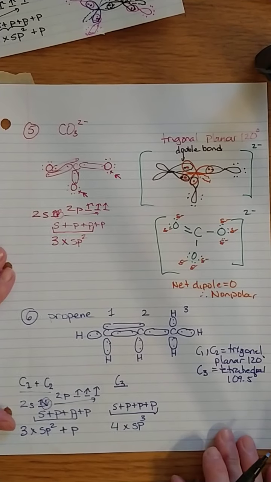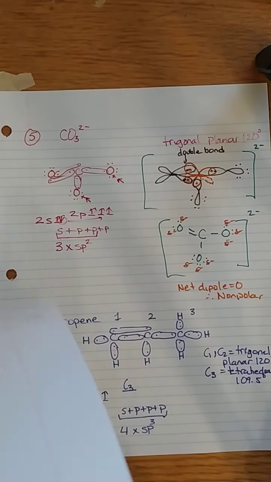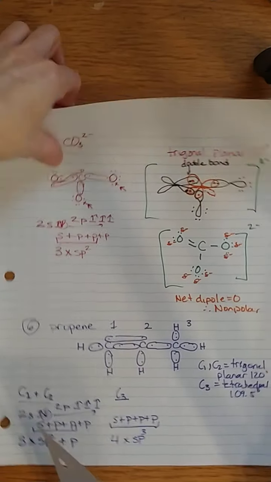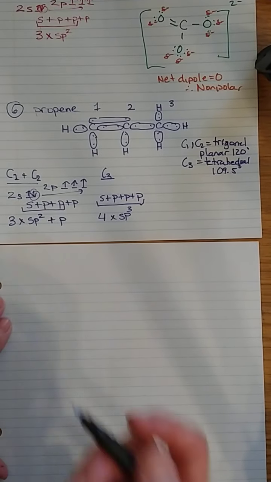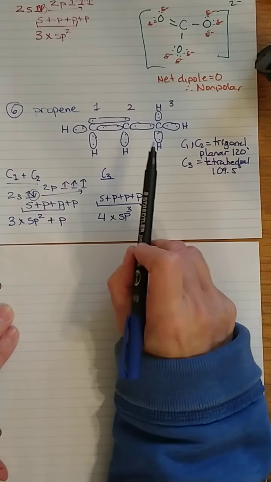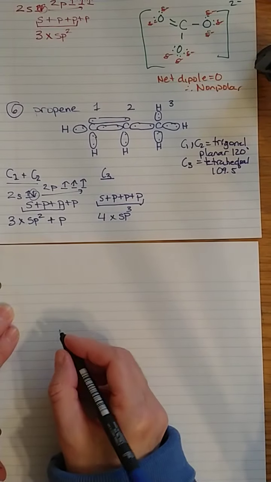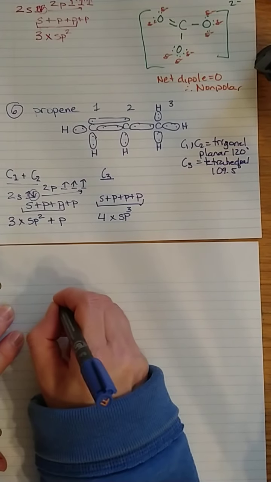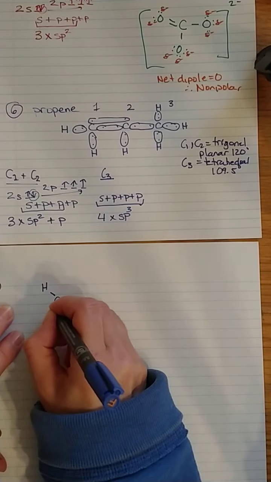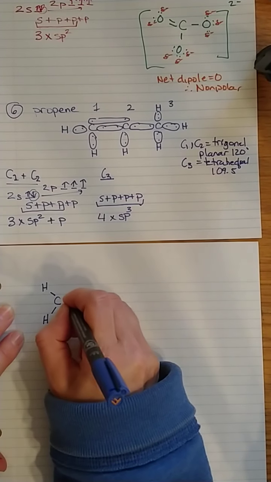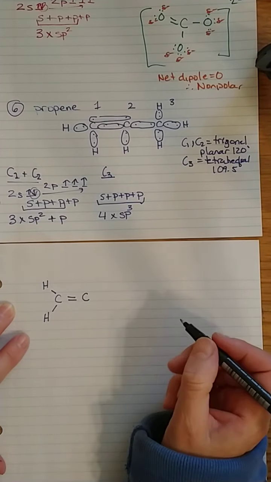Okay, so if we were to look at drawing the Lewis diagram for this one, I'm just going to bring this up here. Okay, the Lewis bond diagram, we know that this has to be tetrahedral and this has to be trigonal planar. So what we can do is we have a C here, up to an H, up to an H, double bonded to this C.